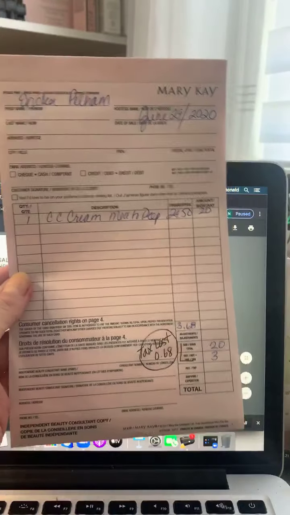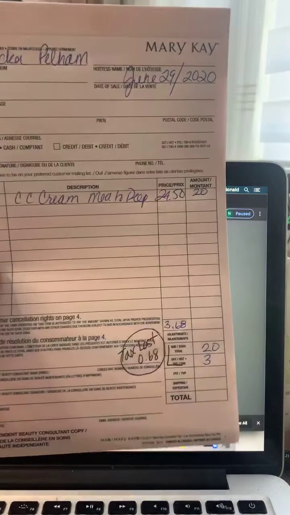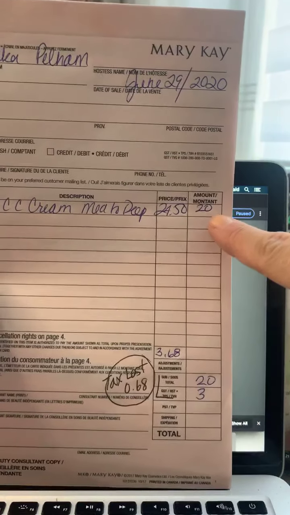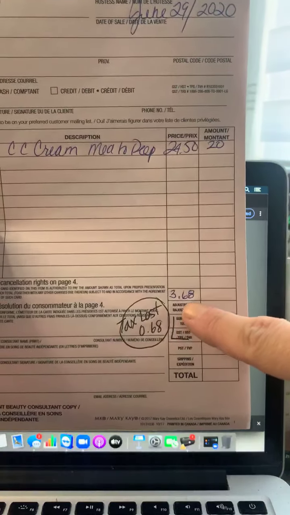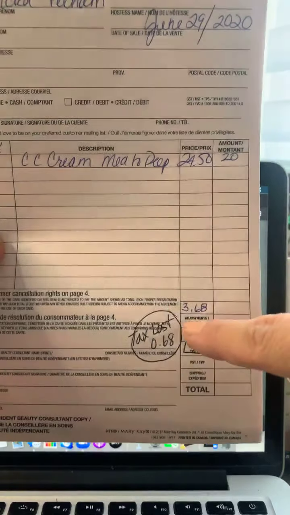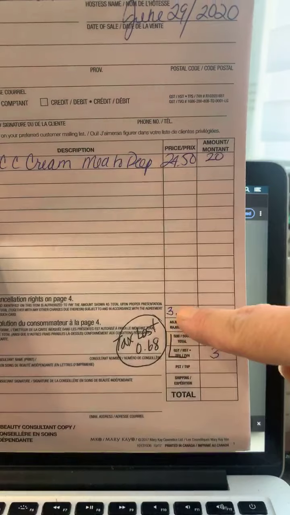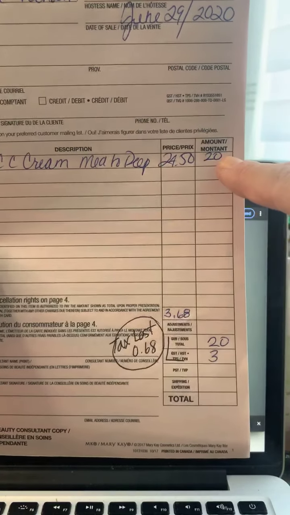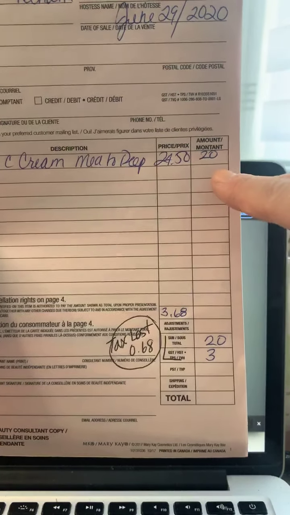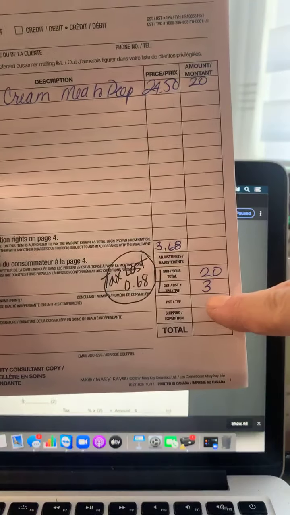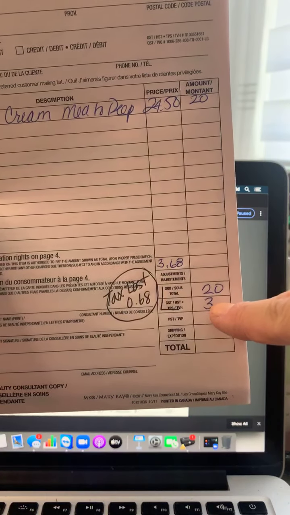So here's my client, Erica Pelham, CC cream, medium to deep, $24.50. I ended up charging her $20 for it. And this is how I organize it. So remember, my tax in Nova Scotia is 15%. So 15% on $24.50 is $3.68. However, I didn't charge her $24.50. I charged her $20. So the tax on $20 is $3.